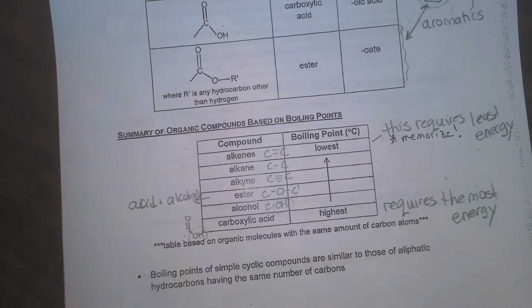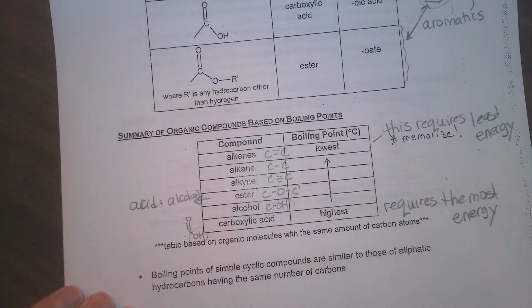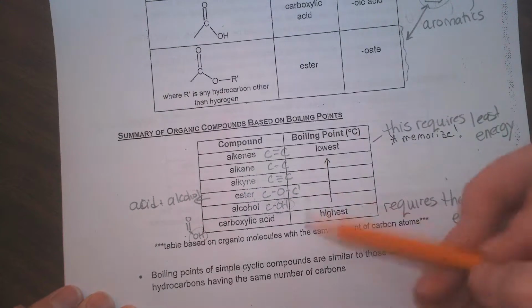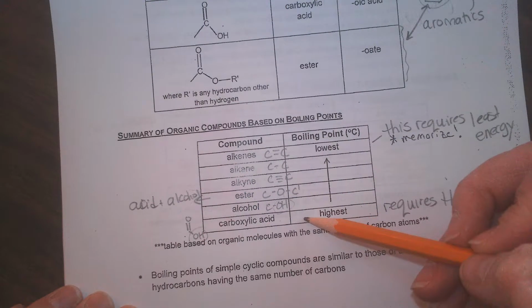You missed that lesson, but it's the R bonded to the O. It had an alcohol group on it, and the H off of the carboxylic acid binds with the alcohol group, creates water, and you get an ester. Okay? So that's why these require the most amount of energy.